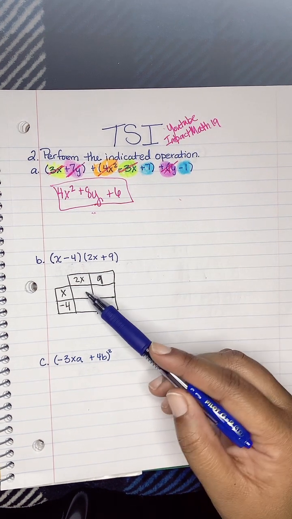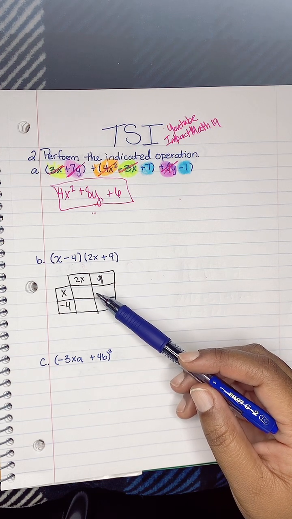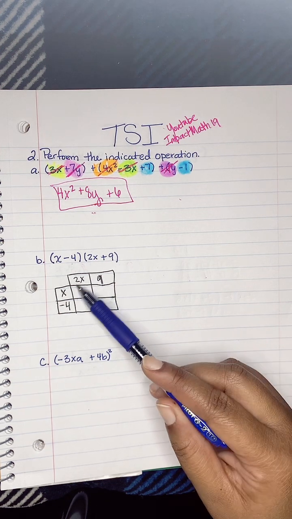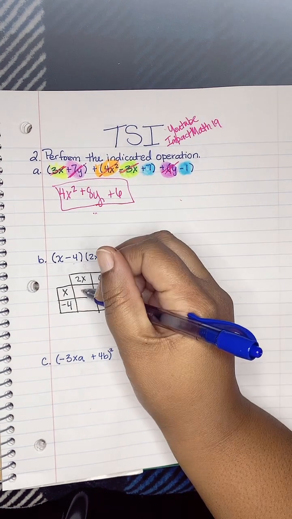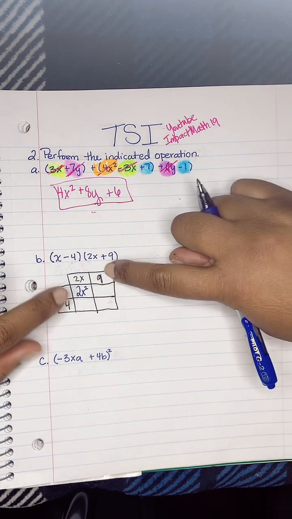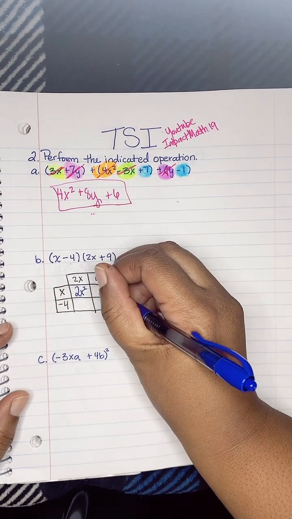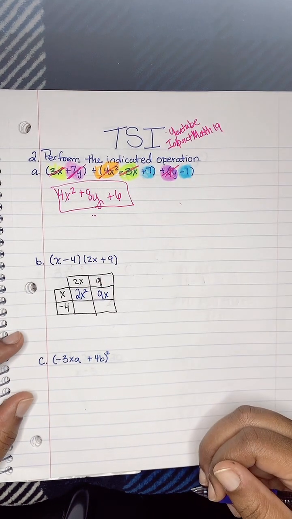Okay, so good. So somebody said, A-Ray said 2x, x squared. I always love doing this. Good. So 2x times x gives us 2x squared. Perfect. Then to get this box, we go here. 9 times x gets us 9x.